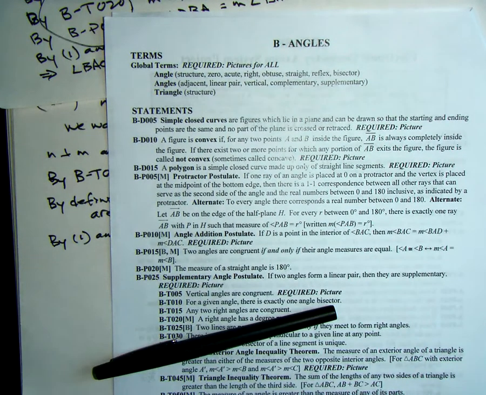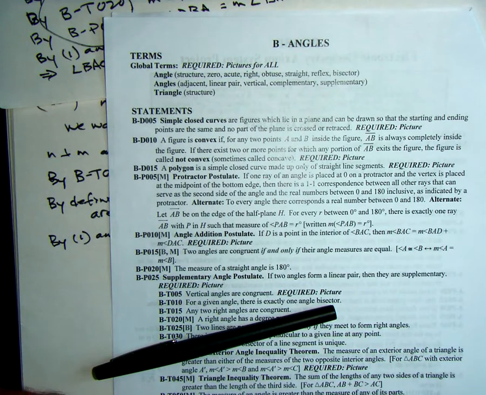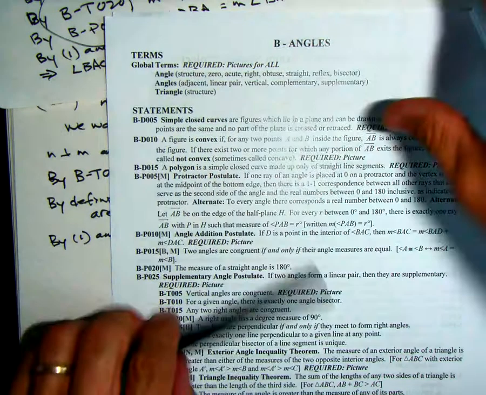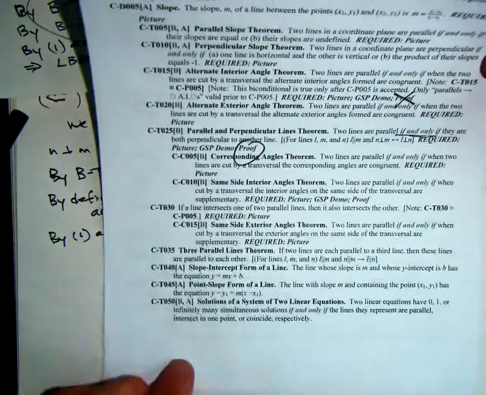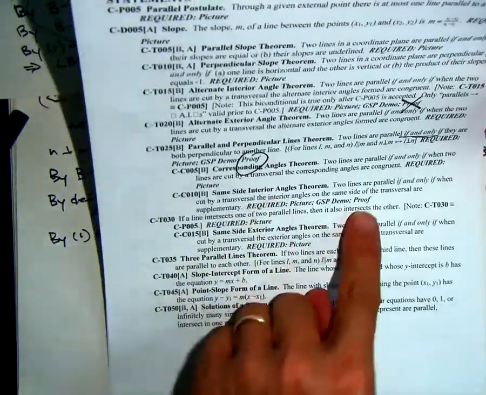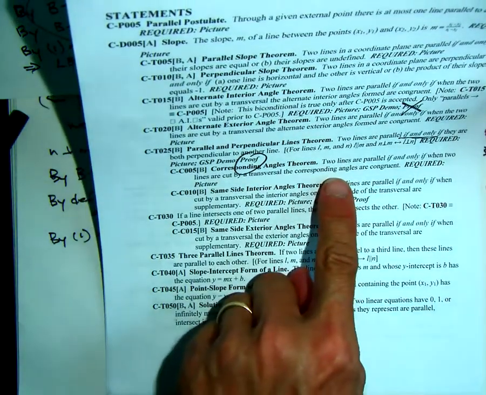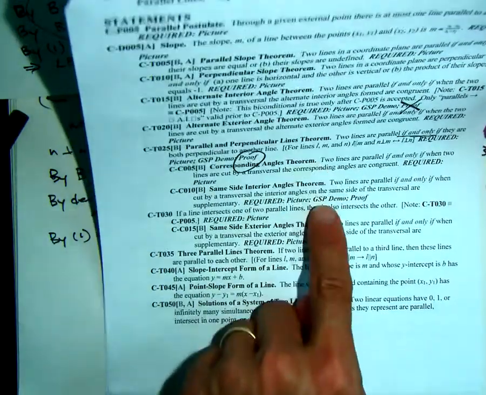Okay, well, that's about 20 minutes on one proof, but I wanted to be as comprehensive as possible so you have something to emulate as you work on the other proofs. So, real quick, then that leaves you with the same side interior angles, and I think we added the corresponding angles theorem. So it's basically these next two that you'll have to prove.